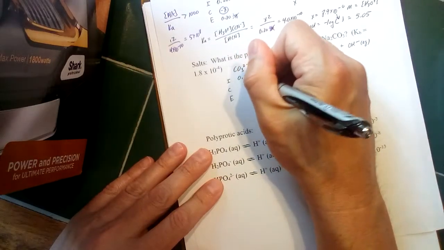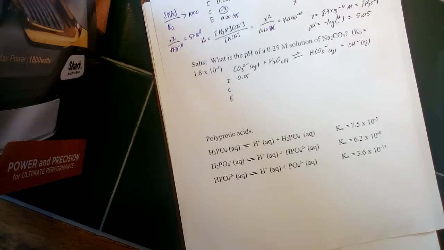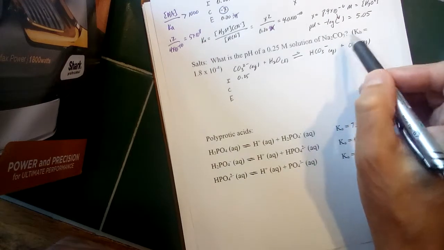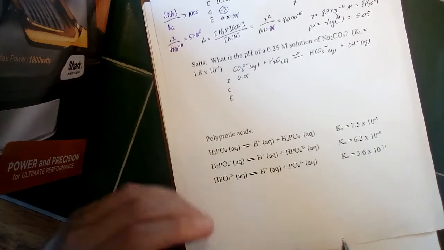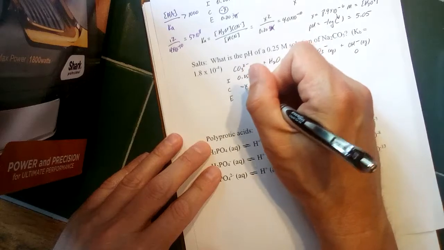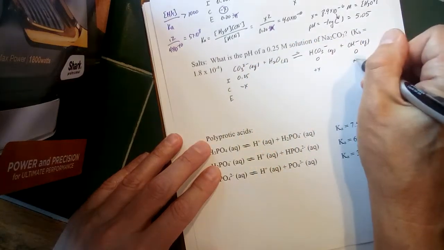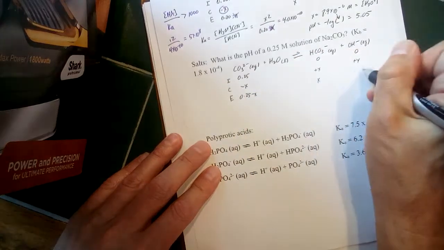If our solution was 0.25 in sodium carbonate, it's 0.25 molar in carbonate as well, although you do have to watch for stoichiometry there. If there's maybe two equivalents of your base in the formula for a salt, you'll have to factor that in. 0, 0. Right, so again here, minus x, plus x, plus x, 0.25 minus x, x, and x.